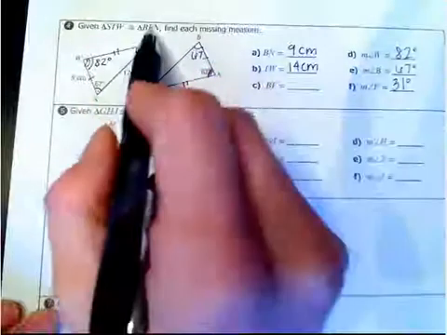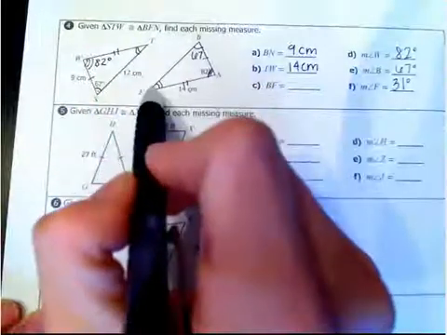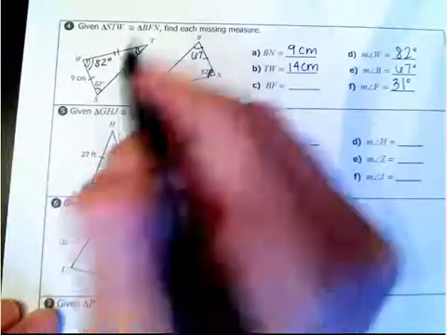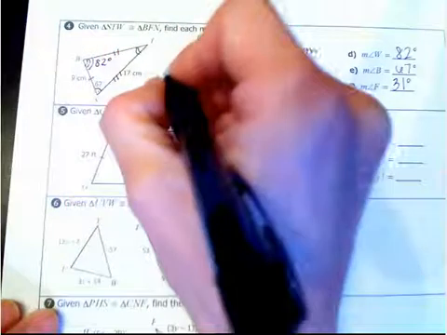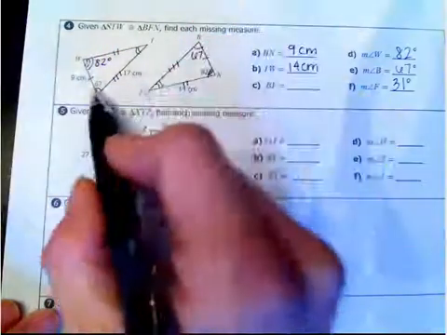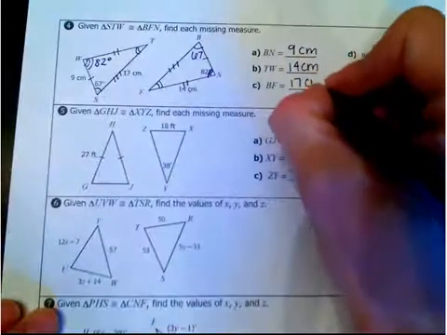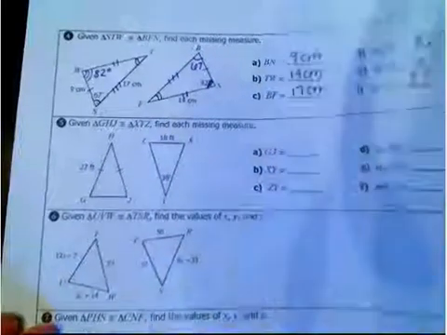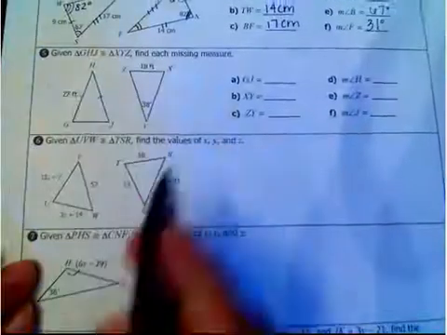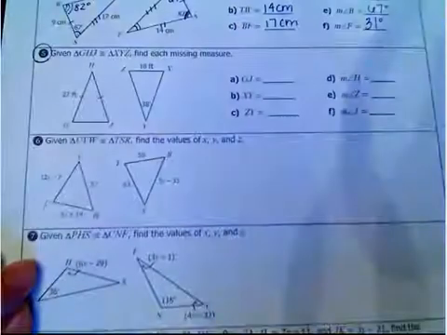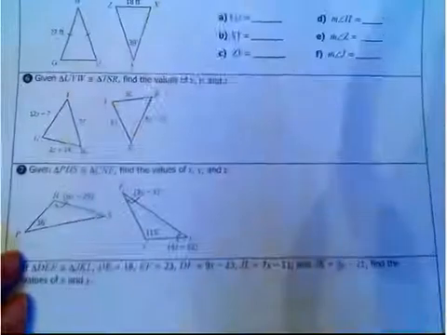And finally, BF is right here, that should be congruent to ST. And I know that ST is 17 centimeters, so BF should also be 17 centimeters. All right, so you're gonna do problem 5, and we'll go over that one in class.